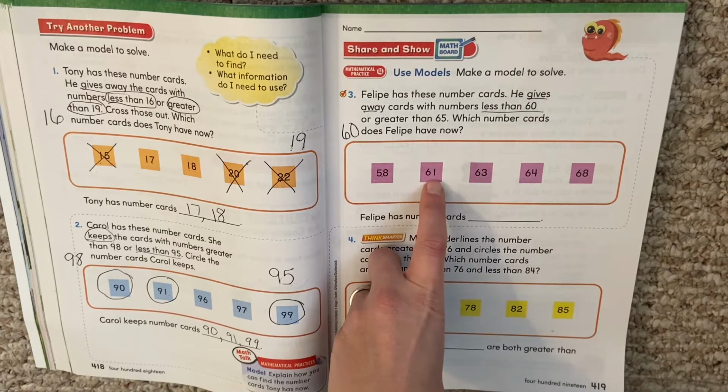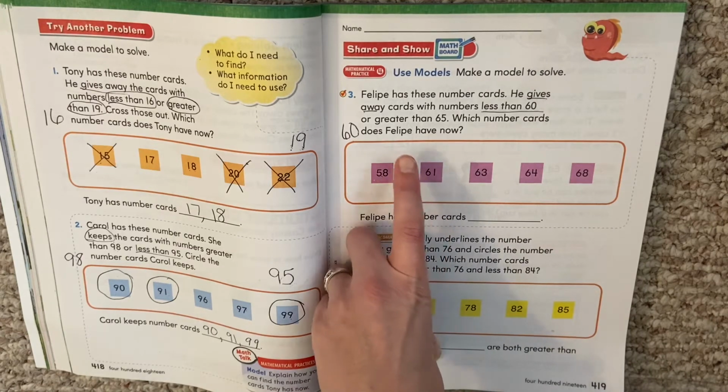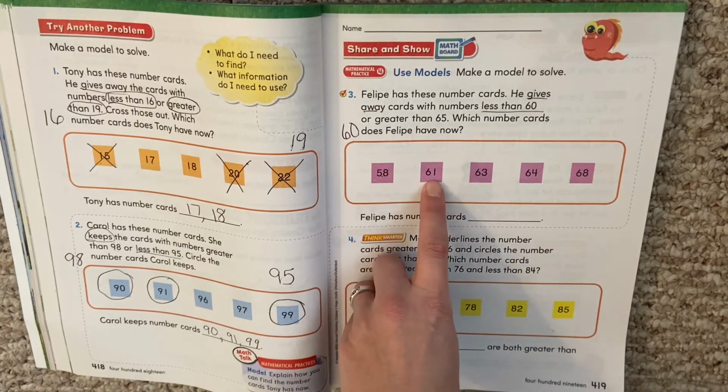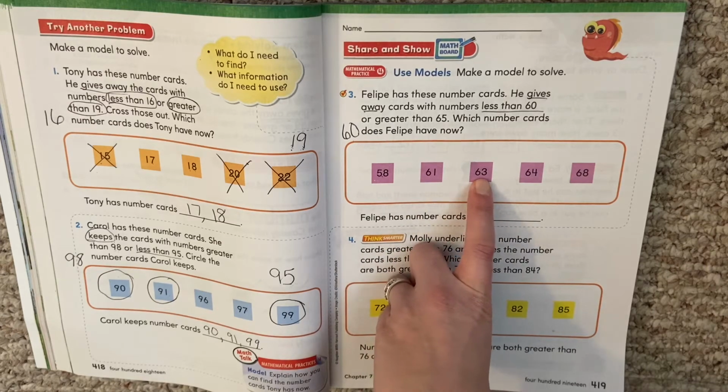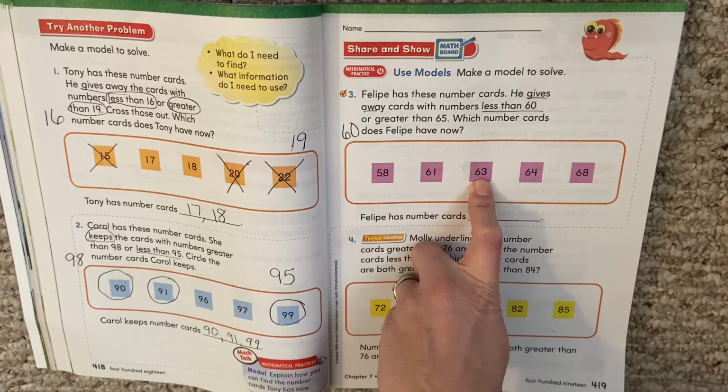61. Is 61 less than 60? If it is, put an X on it. If it's not, leave it alone. So make sure you're careful. 63. Is that less than 60?